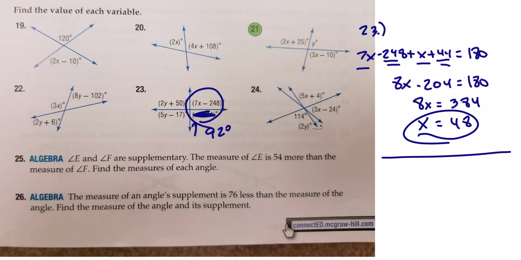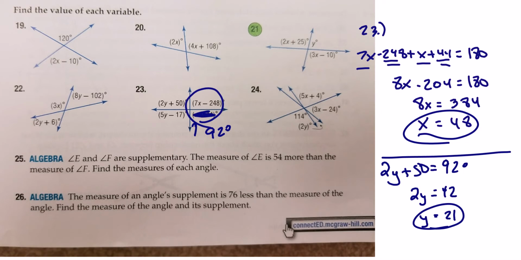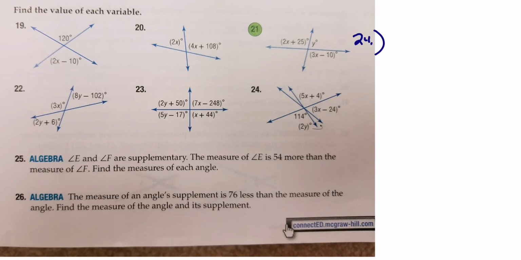I'm going to use my vertical angles here and we'll say 2y plus 50 equals 92 degrees. I subtract 50 from both sides, I get 2y equals 42. I divide by 2, I get y equals 21. So if I plug 21 in there, I find out that this is going to be 92 and this is going to be 88 degrees. So close to 90, but not. So they're not perpendicular. Alright, 24.